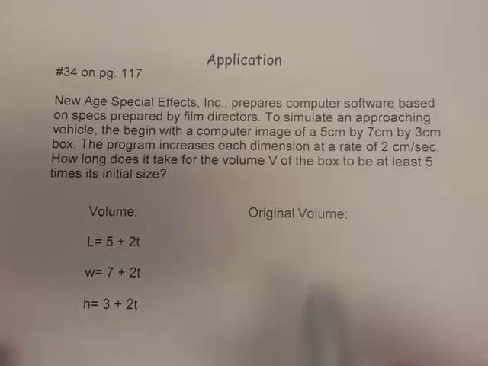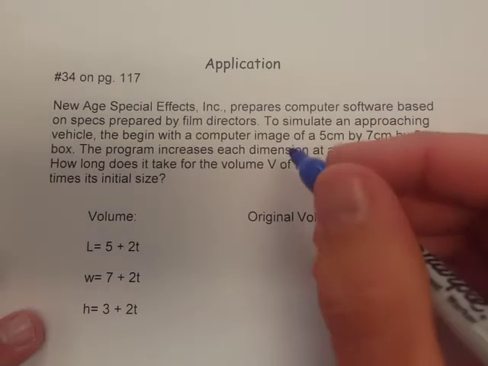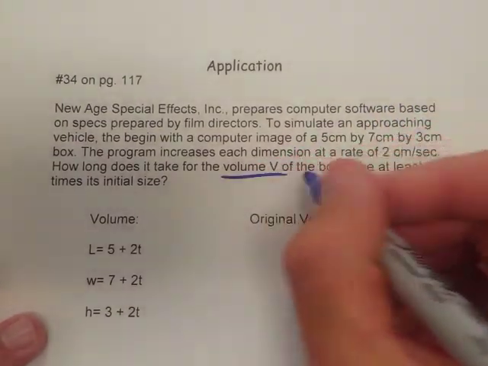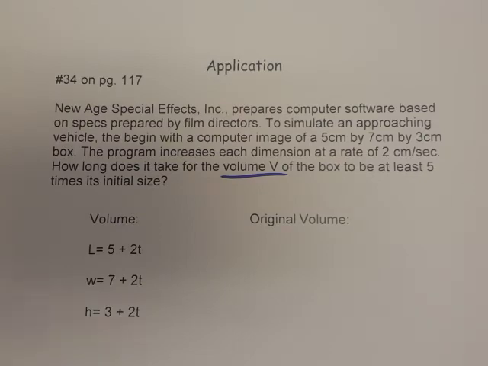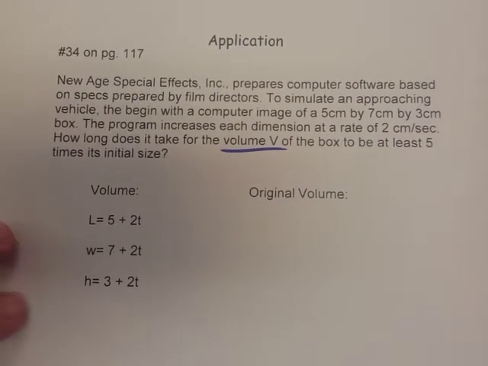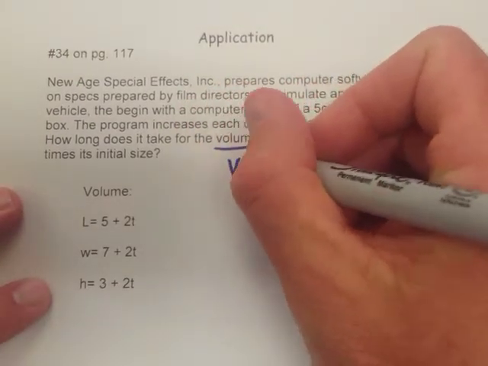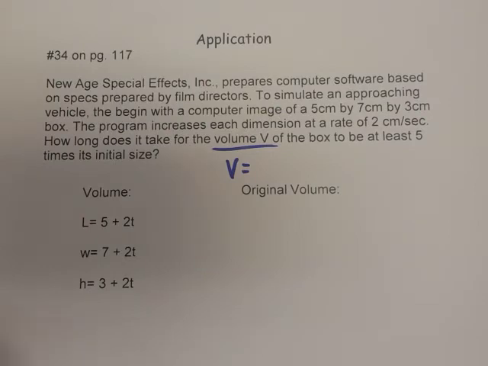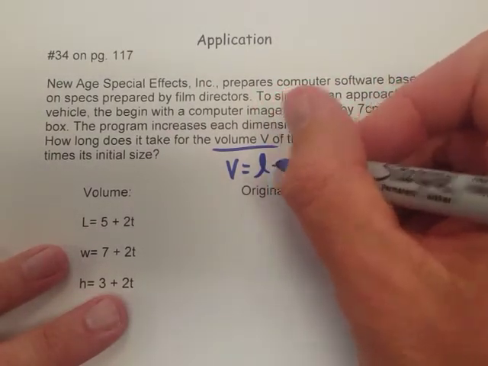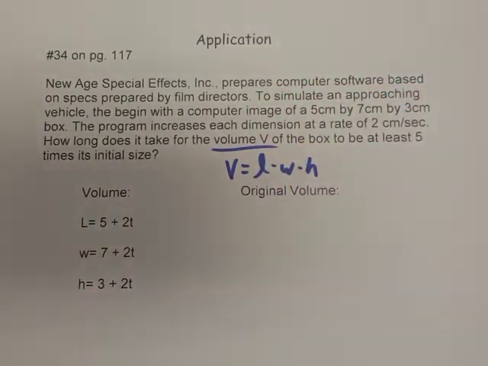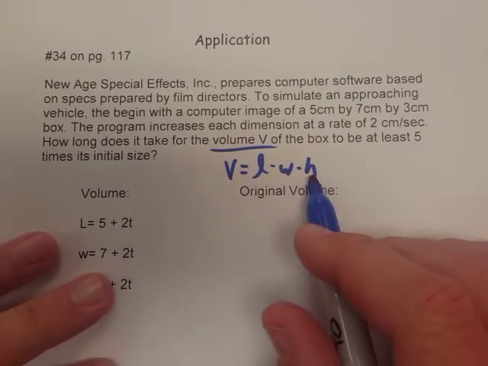One thing that pops out here is volume. We're going to be looking at the volume of a box. The volume of a rectangular box can be found with a formula that you probably remember: volume equals length times width times height. That's just our basic volume formula. The reason we're doing this application is because it connects to the idea of compositions of functions. So this is our basic function.